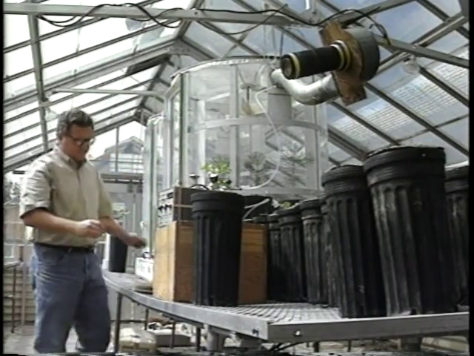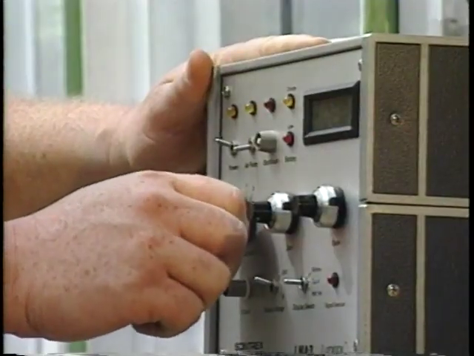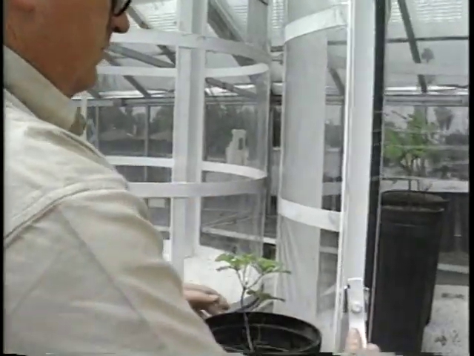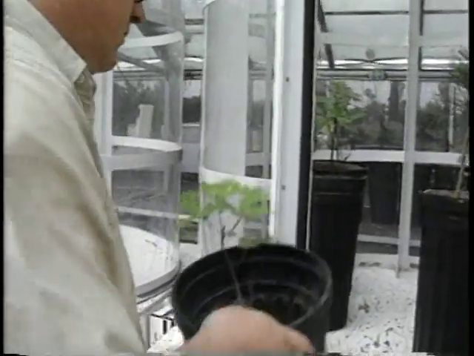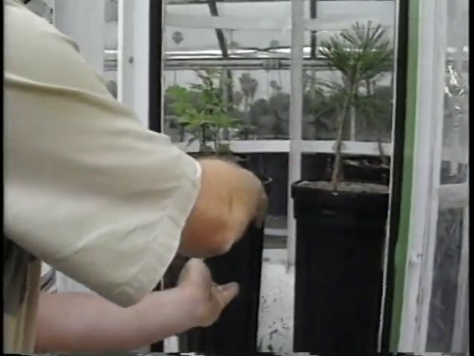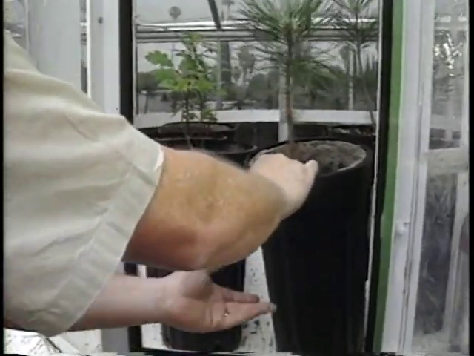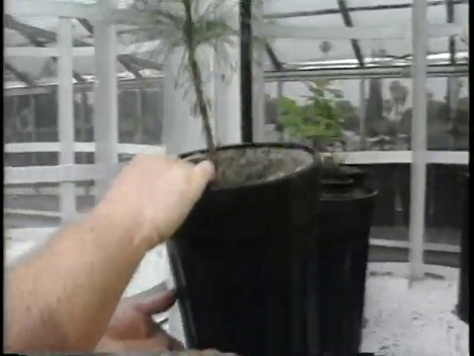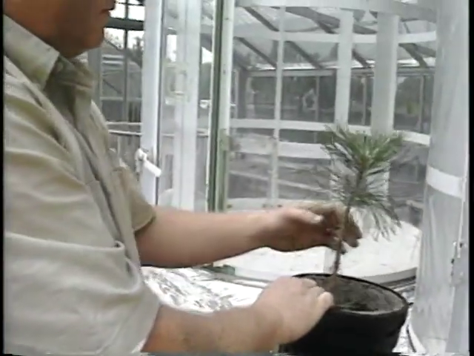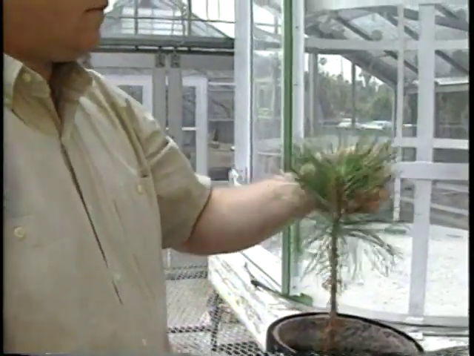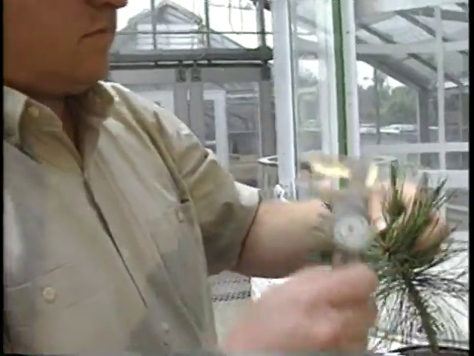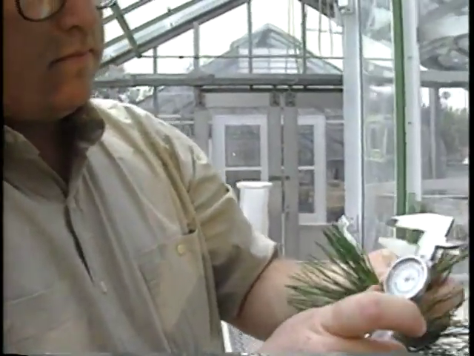For our experiments to look at the effects of air pollutants on plants, we use controlled exposure chambers like this. This experiment is set up to look at nitrogen compounds, in particular nitric oxide. There are a couple of different ways to measure the effects of the pollutant. One is to directly measure effects on growth, either the stem diameter, or we can take the calipers and actually measure changes in the length of the needles very accurately.